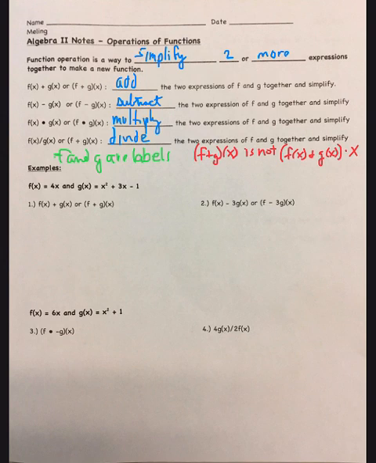So if you look at all of these, f of x, g of x, f of g of x, that x there is just telling you that the variable involved is x in the function. It's not saying it's multiplied by x, so make sure you keep that straight.